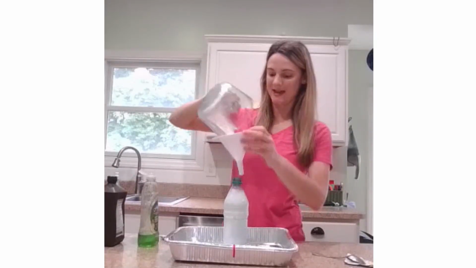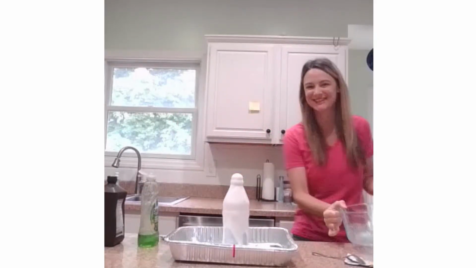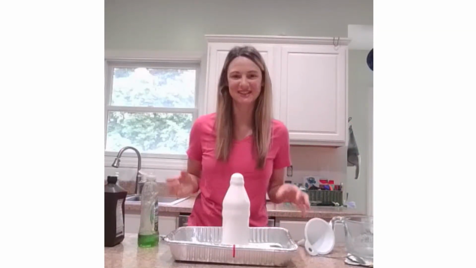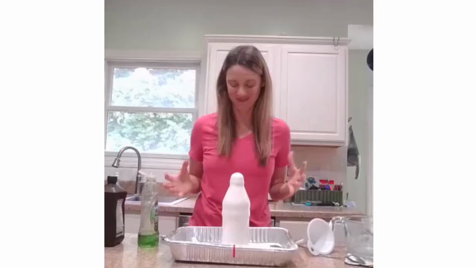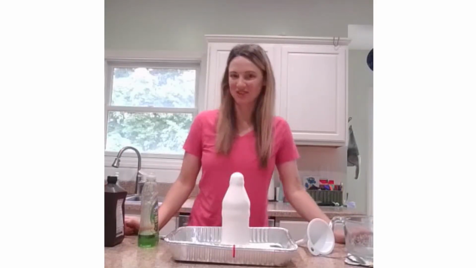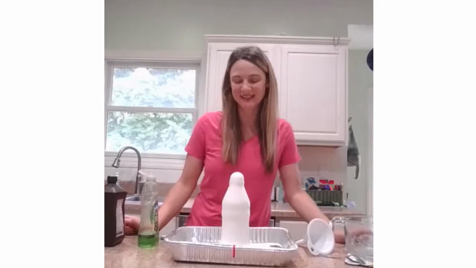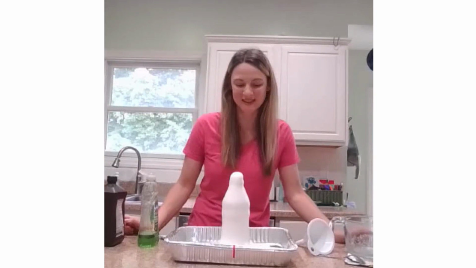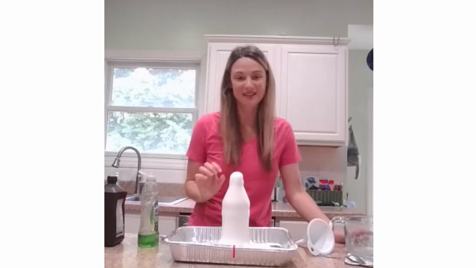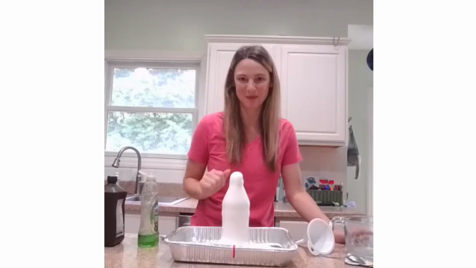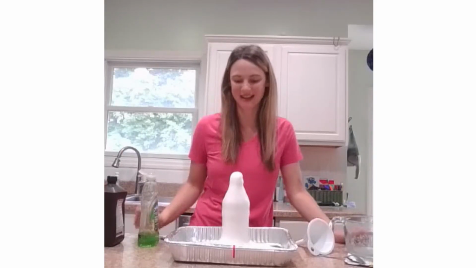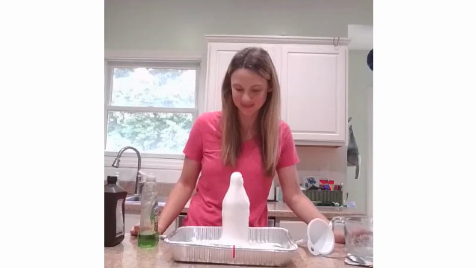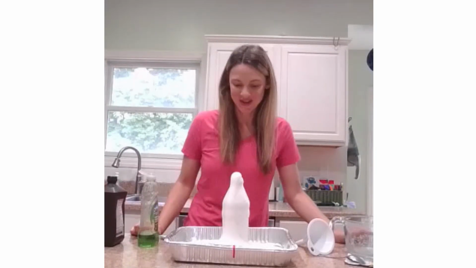All right, I poured that in, and there is our elephant toothpaste. It's not as blue as I would have liked, but you can see that it's bubbling all over. Now, do you think that we could brush our teeth with this elephant toothpaste? The answer is no. Although it looks like toothpaste, it is really oxygen bubbles, because that hydrogen peroxide is changing into water and oxygen gas. And it is still going.